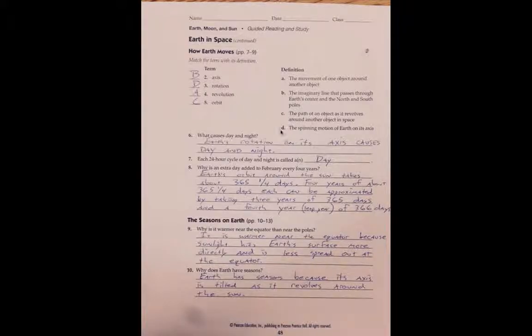Number 3, rotation is D, the spinning motion of the Earth on its axis. Another thing to say about the axis is that it's tilted at 23.5 degrees. Number 4, revolution is A, the movement of one object around another object. So the Earth revolves around the sun. The moon revolves around the Earth. But as a planet goes in orbit around the sun, we call that one revolution. So 1 year equals 1 revolution.